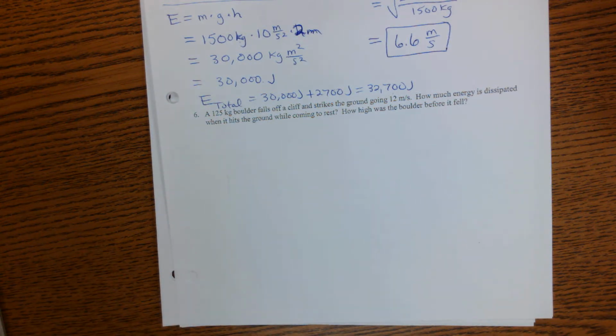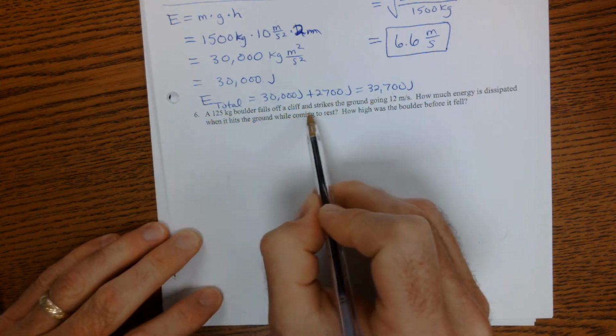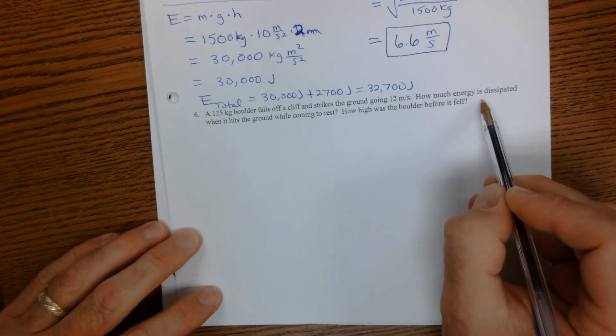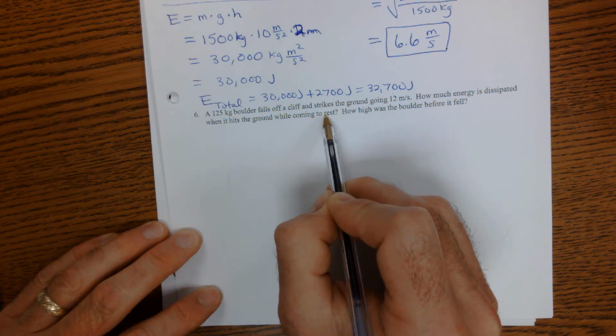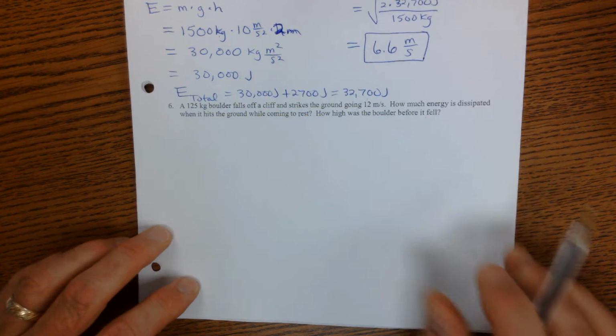Let's do one last difficult problem here with some conversion of energy and working back and forth with formulas. It says a 125 kilogram boulder falls off a cliff and strikes the ground going 12 meters per second. How much energy is dissipated when it hits the ground while coming to rest? And then finally, how high was the boulder before it fell?